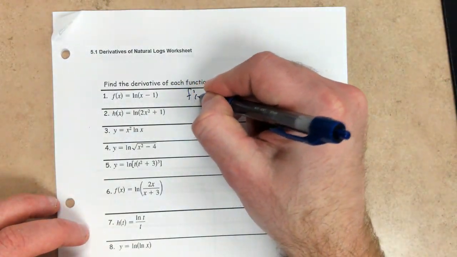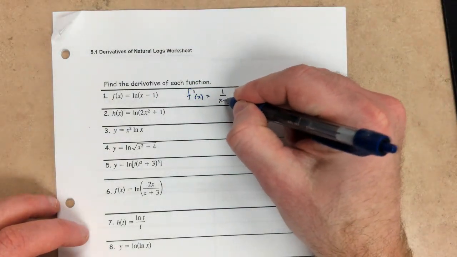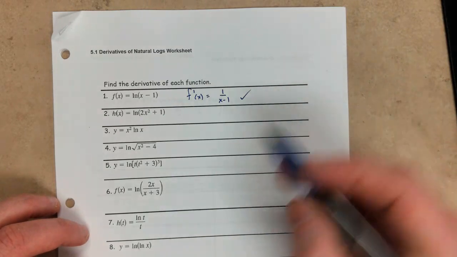So for the first one, it's going to be f prime of x equals derivative of x minus 1 is just 1, so 1 over x minus 1. Call it a day. Next problem.